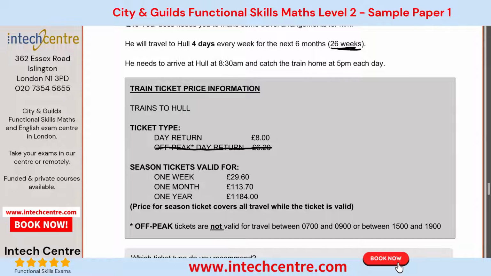So if we take 8, multiply that by 4, that gives us 32 pounds per week, right? And then we want to multiply that by 26, so we will have 26 weeks. That's going to be 832 pounds to spend if the boss decides to use the day return ticket.